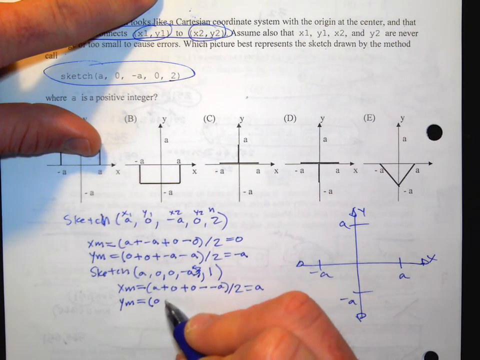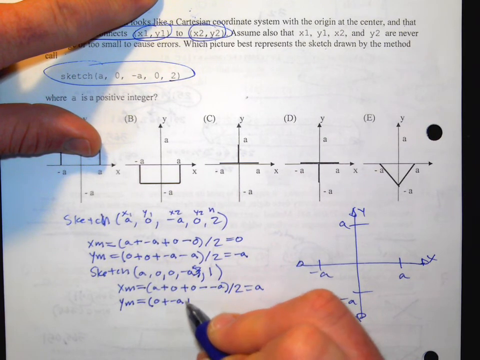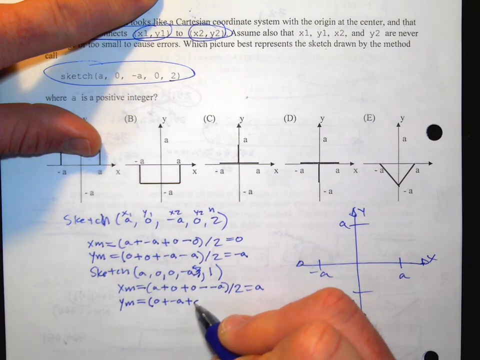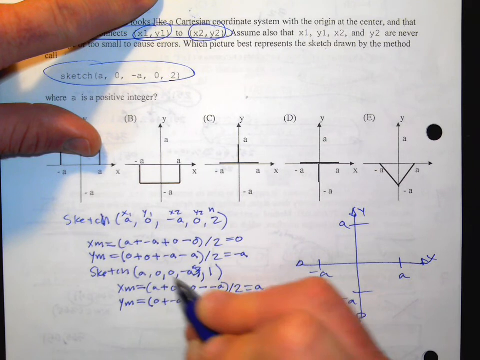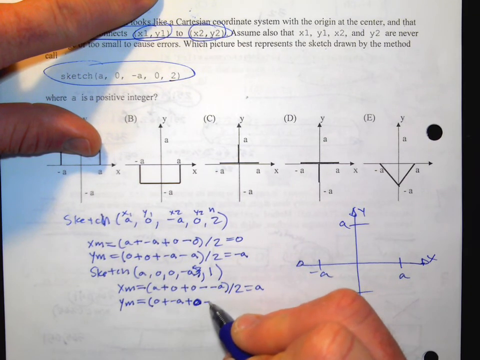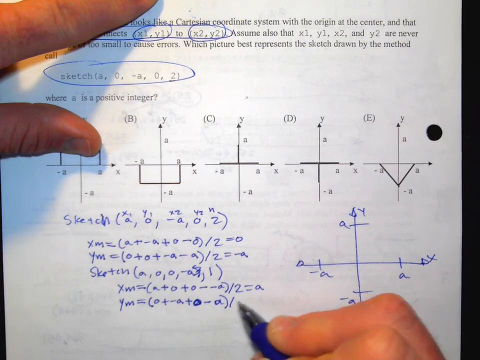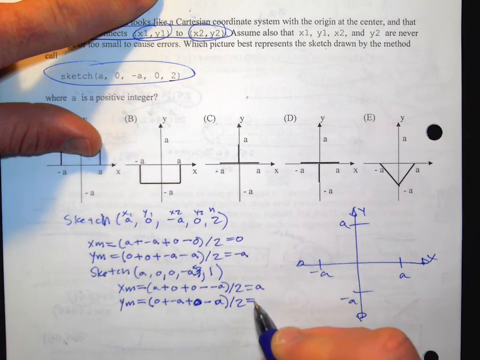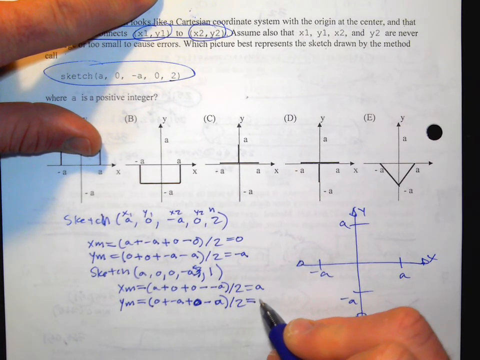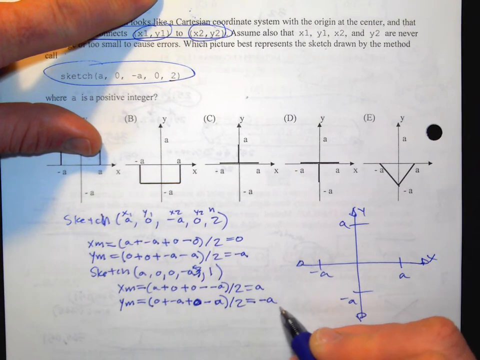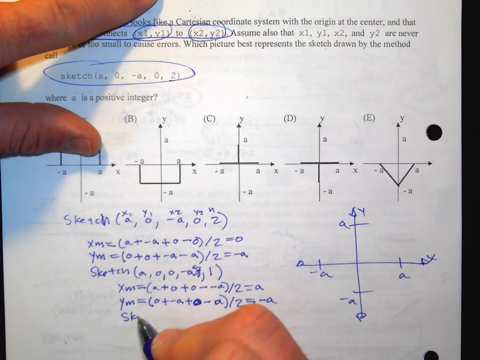y1 plus y2 plus x2 minus x1 divided by 2. So that's going to give you negative a, because negative 2a over 2 is negative a. And then that calls sketch.